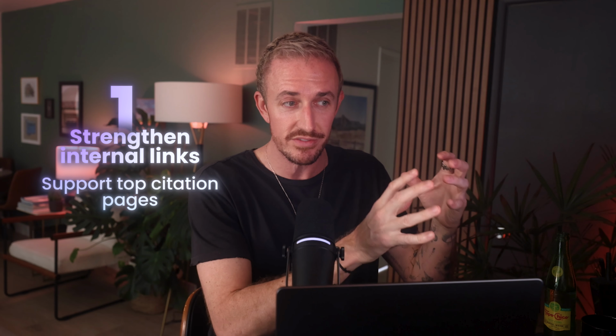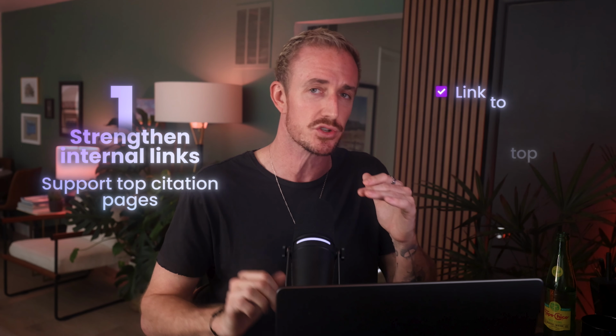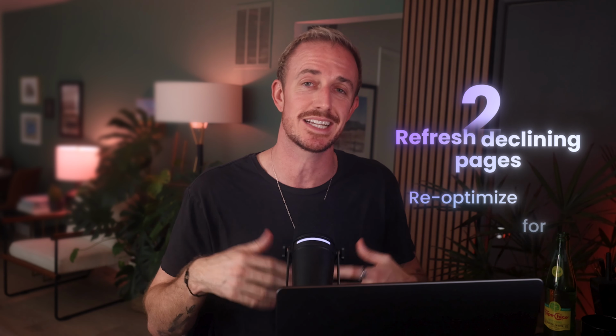First, you're going to want to strengthen your internal linking strategy to each of these top performing posts, and especially for the ones that are lower down on your list where you want them to earn even more citations. The more frequently you reference your content across your website with internal links, the stronger all of your content is going to perform.